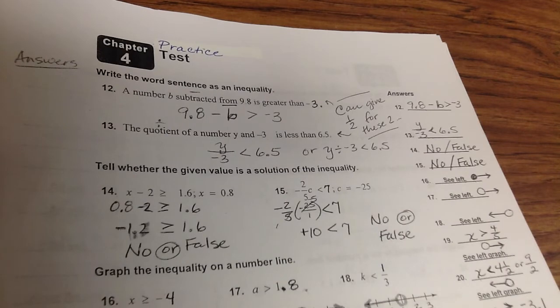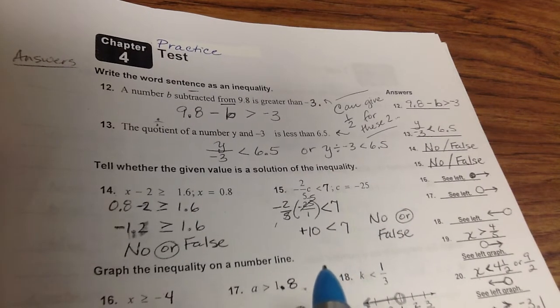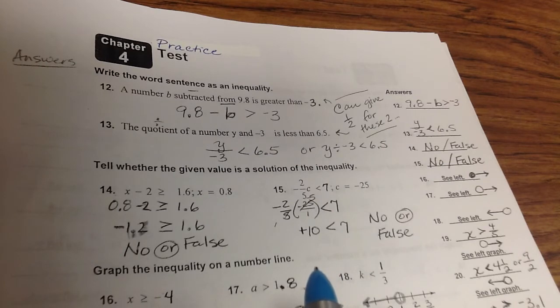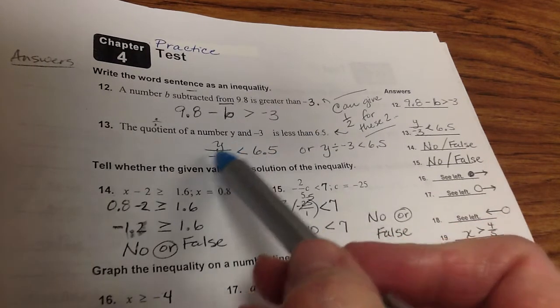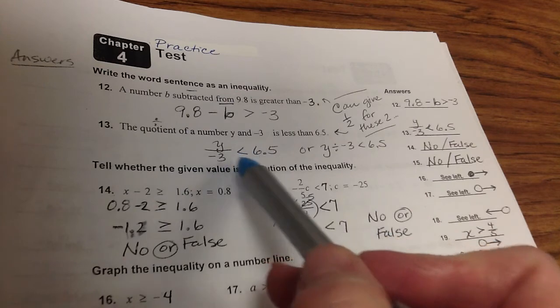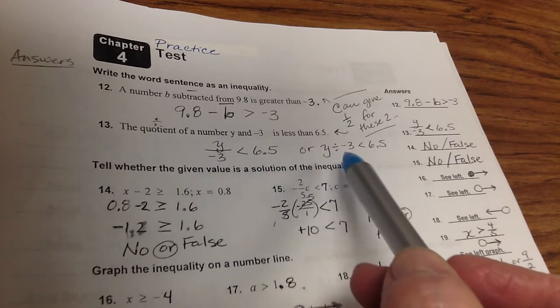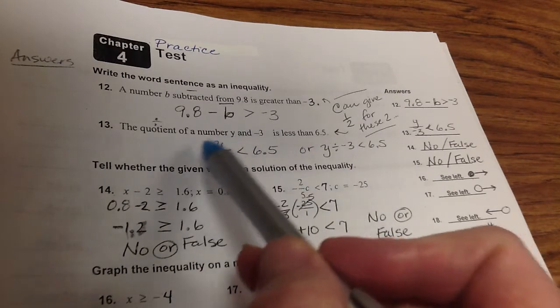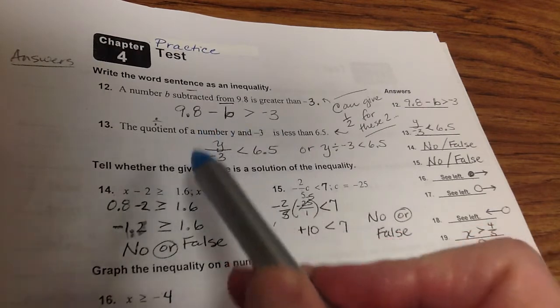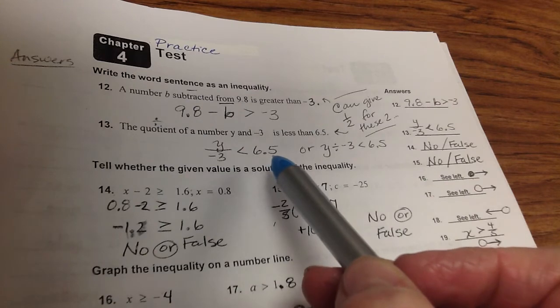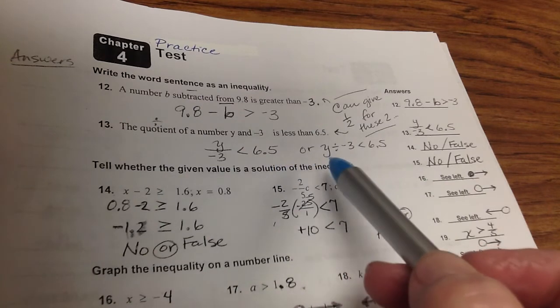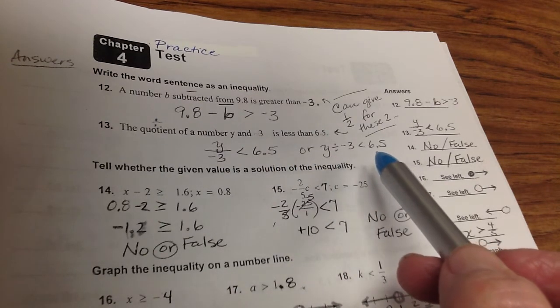Number 13, the quotient. Quotient means to divide, of a number y and -3 is less than 6.5. So we have y divided by -3 is less than 6.5. Easy peasy. If you wrote it this way, it's okay, but this way is really what you're going to see a lot in Algebra 1 and Algebra 2. So this is the more friendly format. This is what we're going for. But if you did it this way, you'd still get credit.